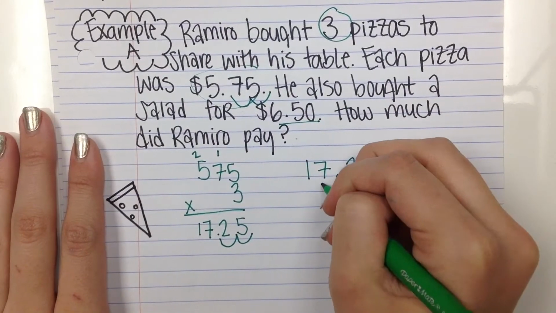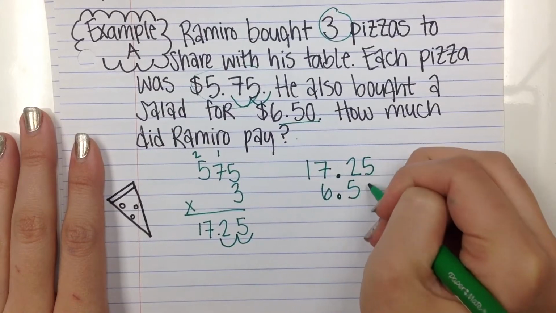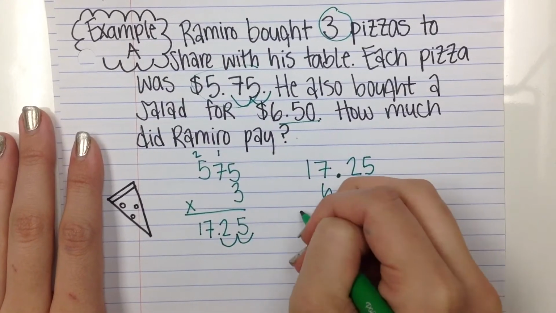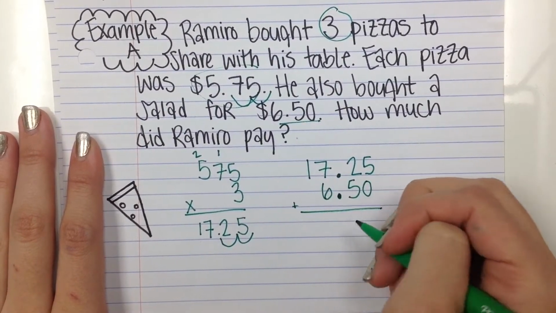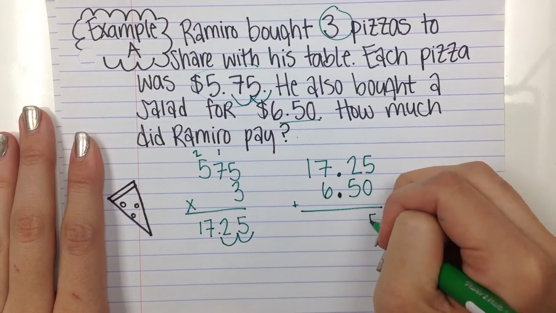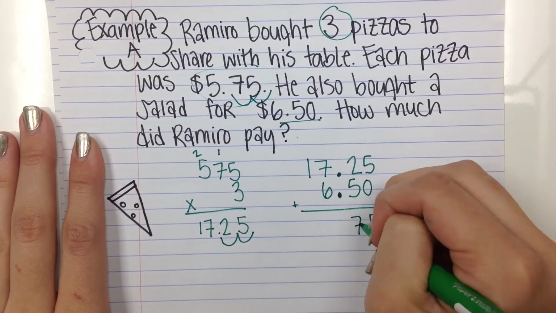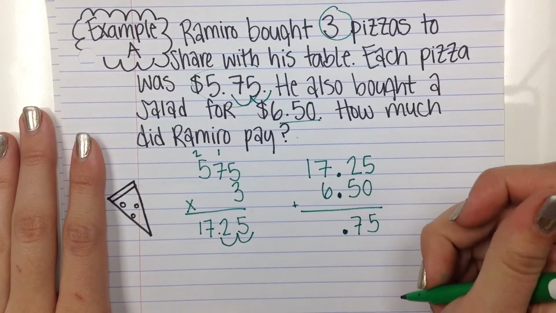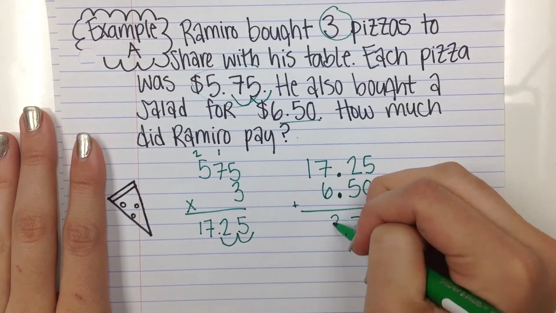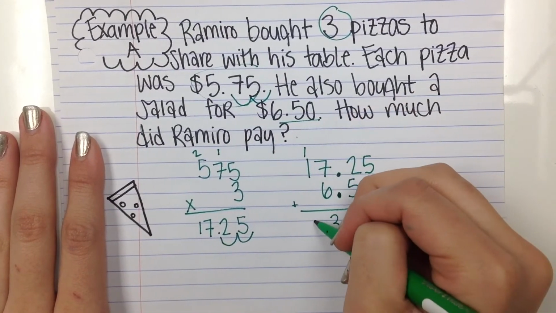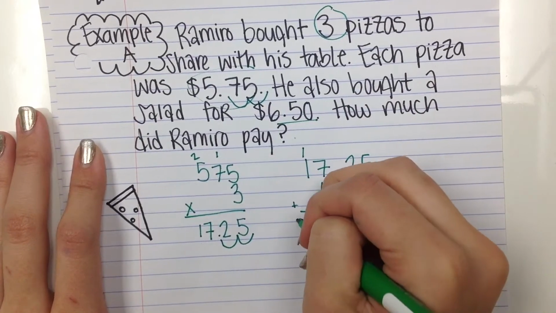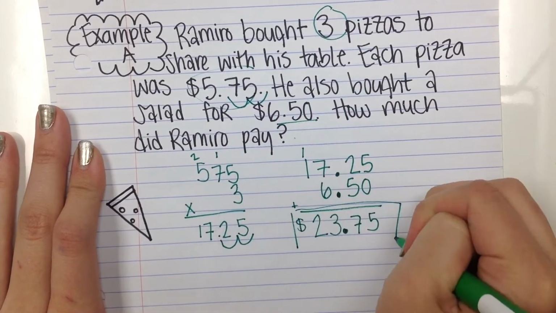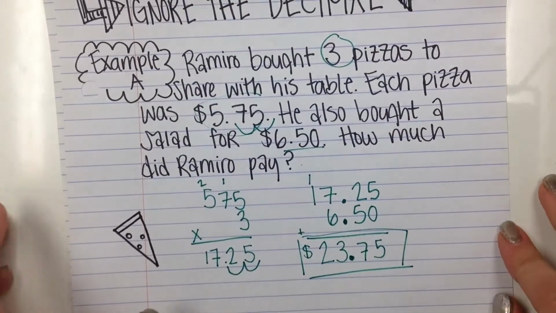But he also bought the salad, so I need to add $17.25 to $6.50. And remember, when we're adding decimals, they need to be completely lined up. 5 plus 0 is 5. 2 plus 5 is 7. Bring the decimal straight down. 7 plus 6 is 13. Carry the 1. 1 and 1 is 2. So Ramiro paid $23.75.